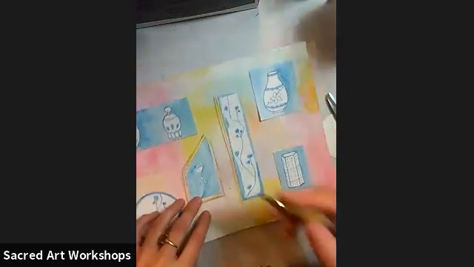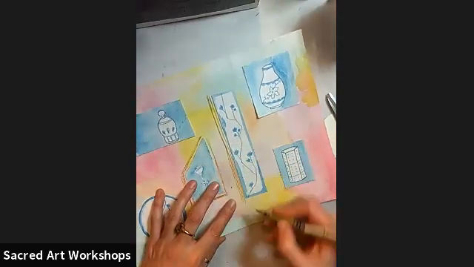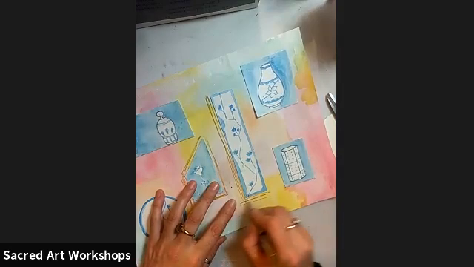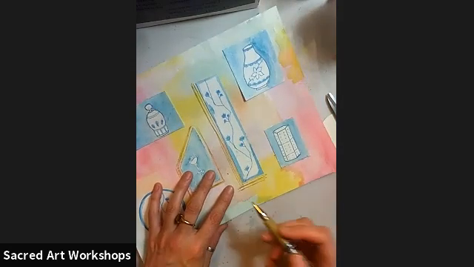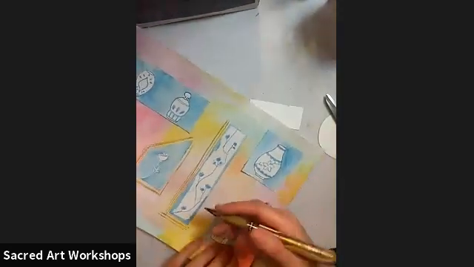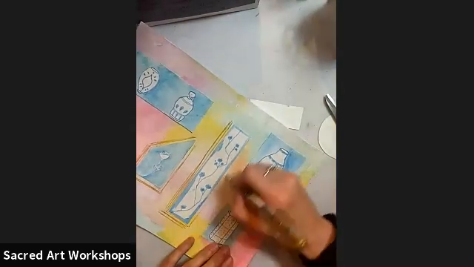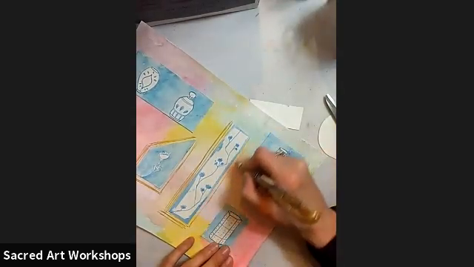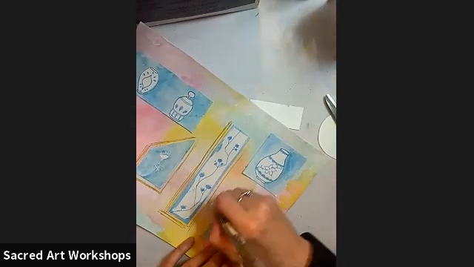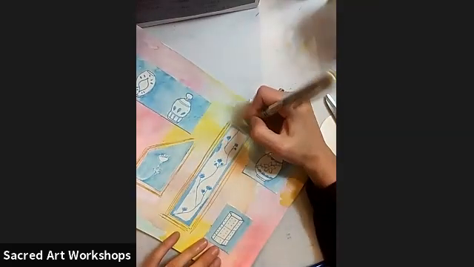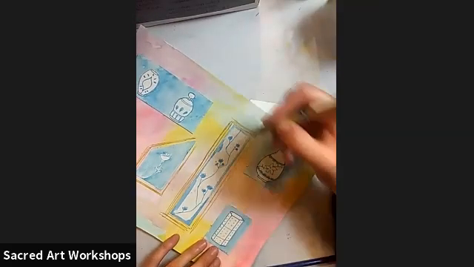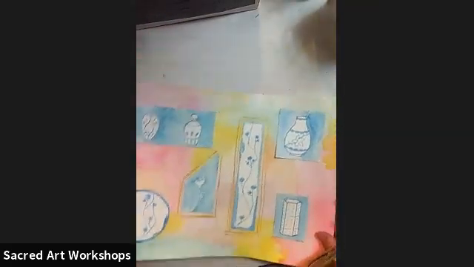And I'm not worried about perfection. I'm just making these lines. And even if they cross over on the bottom, I like that. I think it looks nice. And I'm going to go here like that.